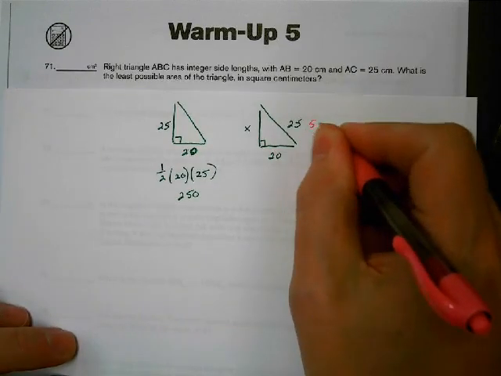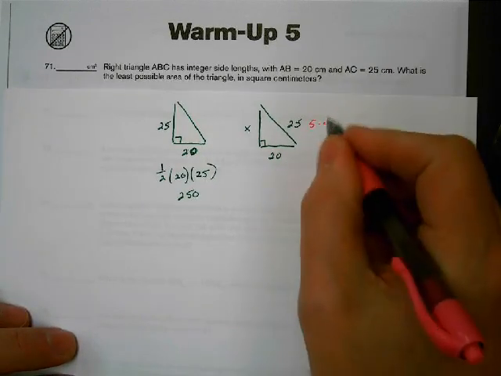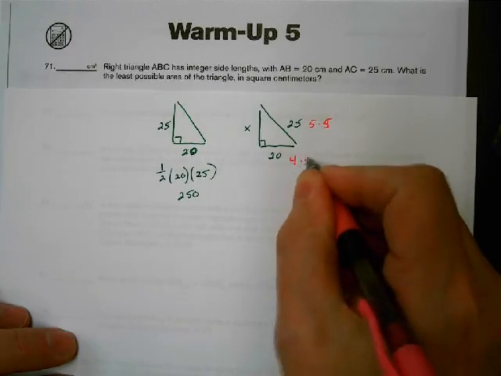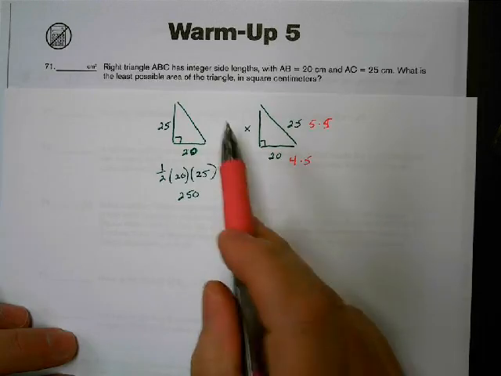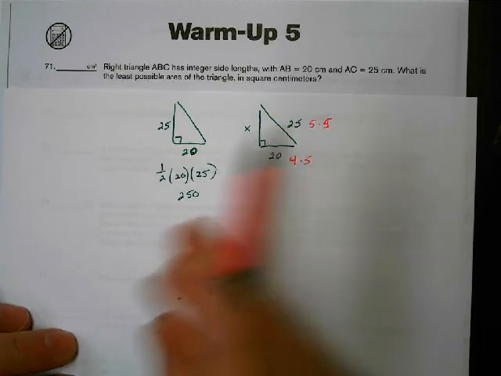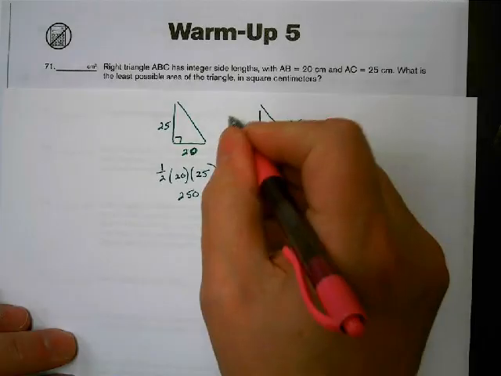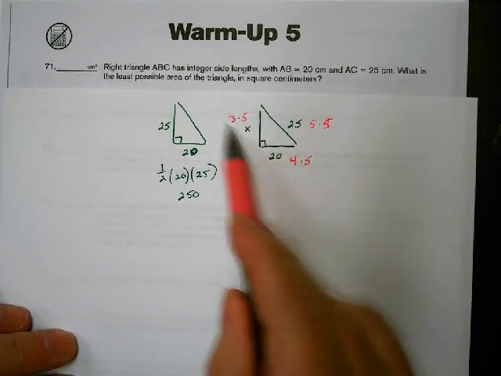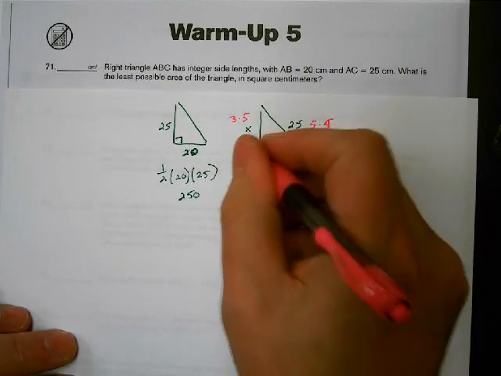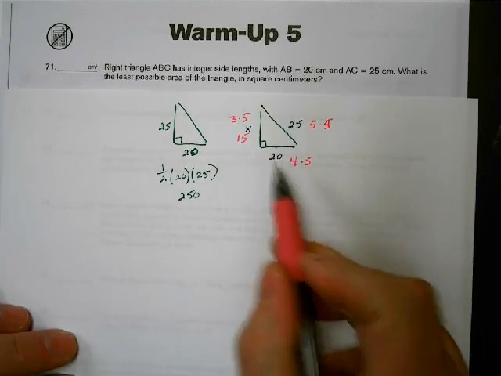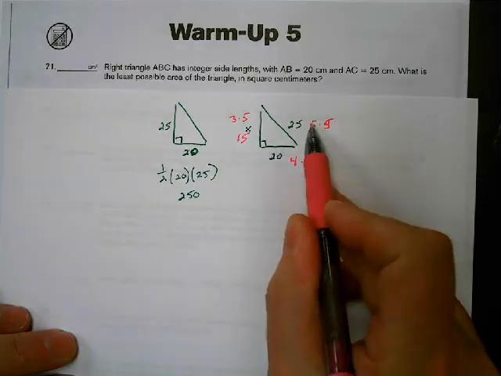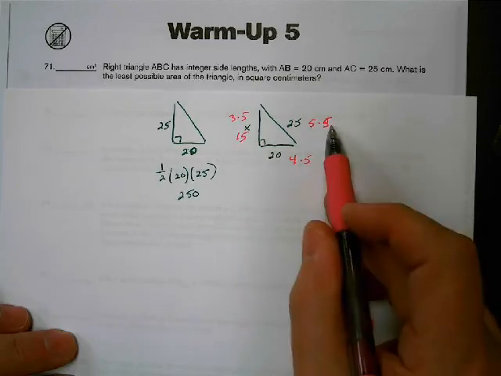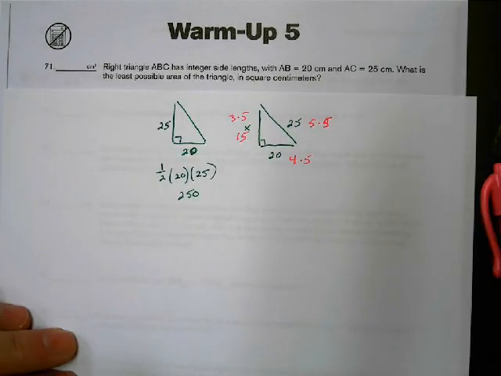This is 5 times 5. This is 4 times 5. So what we have is a 3, 4, 5 triangle where everything has been multiplied by 5. So this height over here is 15, because it's a 3, 4, 5 triangle where everything has been increased by a factor of 5. So this is the best way to do it.